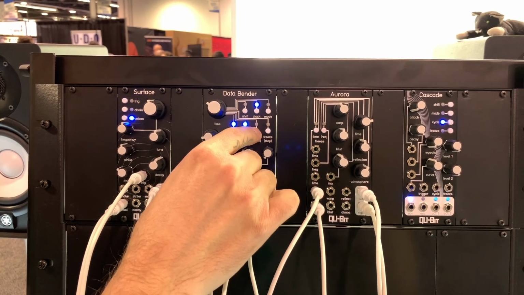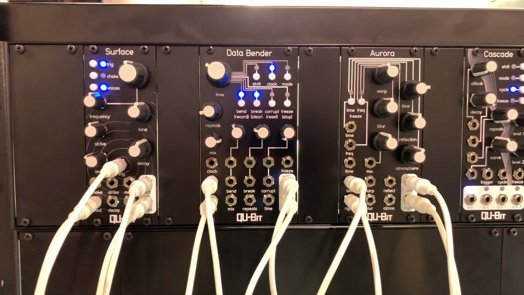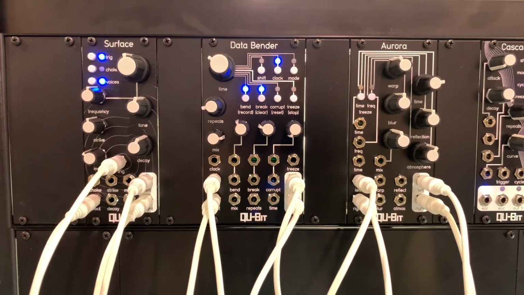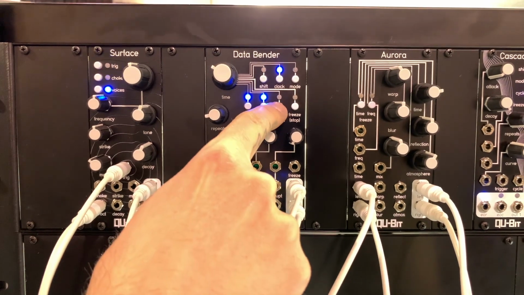And then lastly, we have the corrupt control. This is basically going to do bad things to your audio. It's going to format into the wrong data type. It's going to buffer underrun, wrong sample rate, wrong bit depth. It's going to get all sorts of wild sounds.